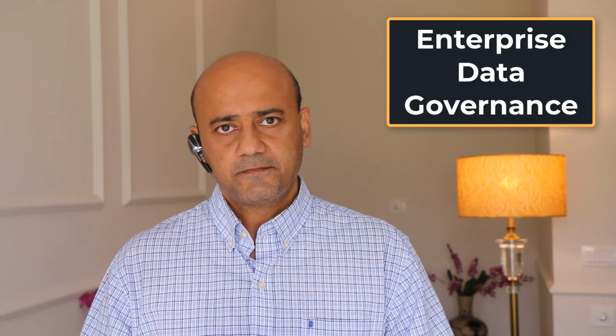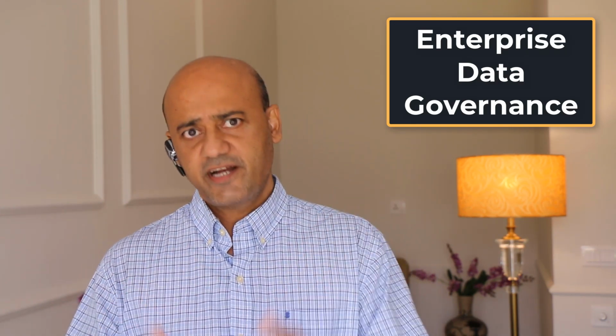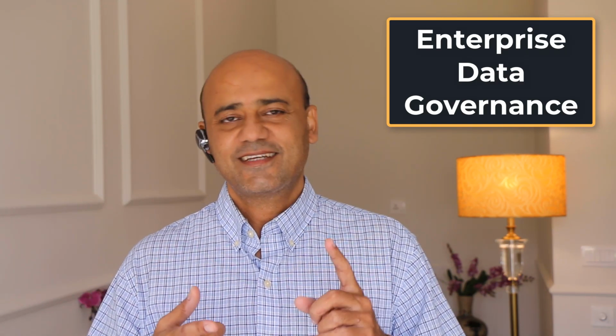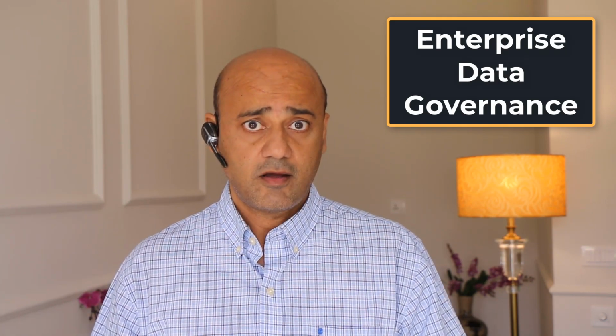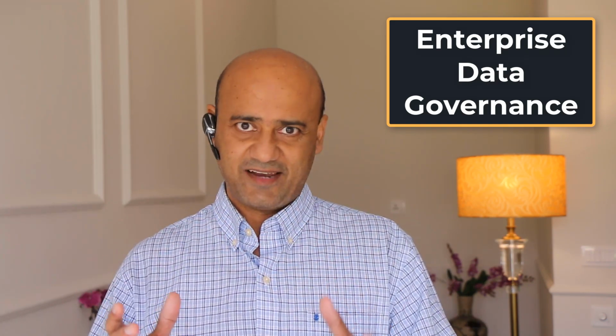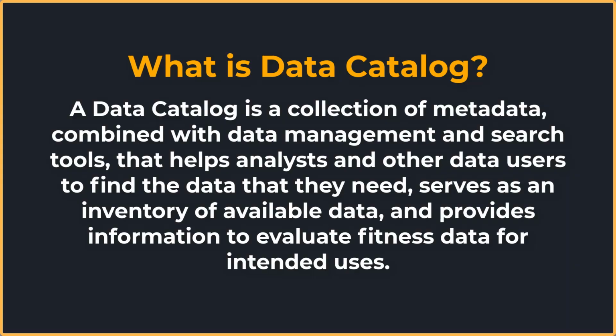Alright, so here's the solution that AWS and other cloud providers, like Google Cloud, Microsoft Azure, or IBM, for example, also provide, which is through a data catalog. So what is a data catalog, right? Simply put, a data catalog is an organized inventory of data assets in the organization. So it uses metadata to help organizations manage their data.